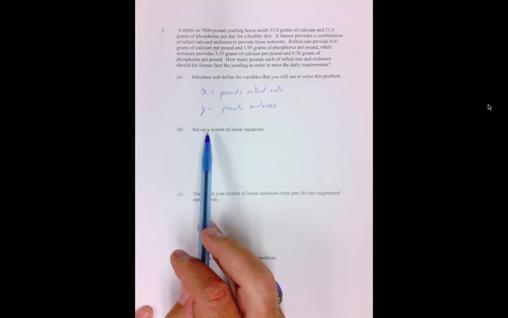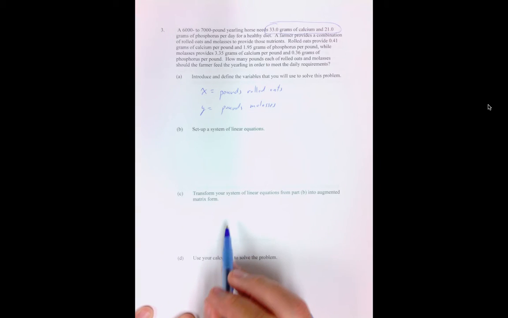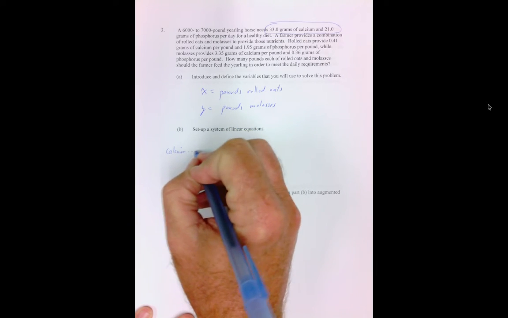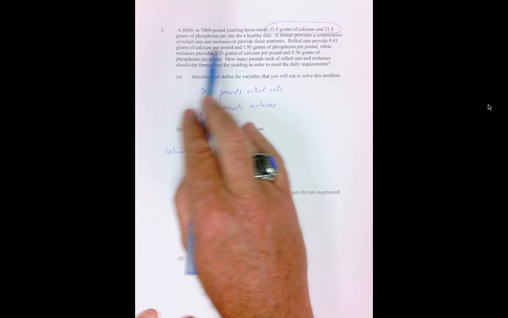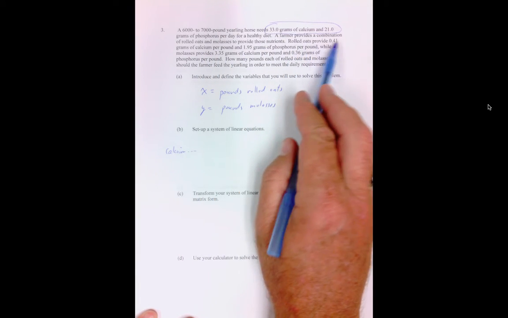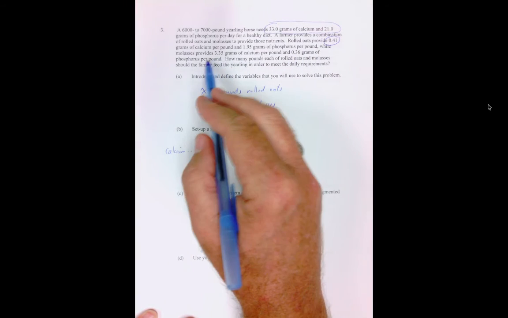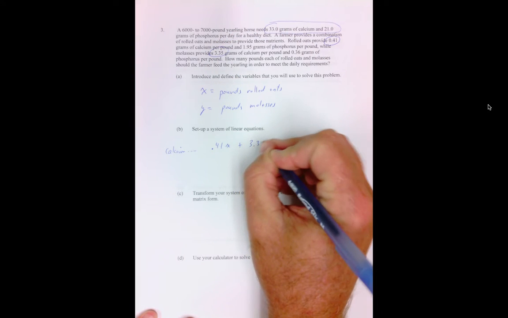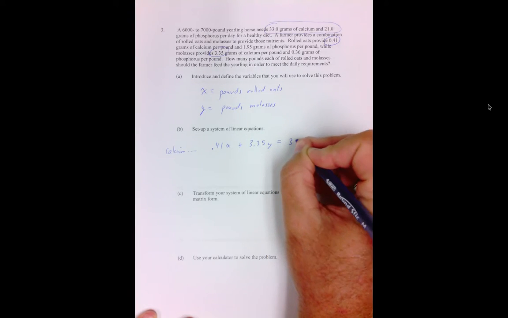Set up a system. Well, we can see that we need so much calcium and so much phosphorus. So I'm going to set up an equation for my calcium. Well, we get a combination. Rolled oats provide 0.41 of calcium, and molasses, 3.35 of calcium from the molasses. We need a total calcium of 33.